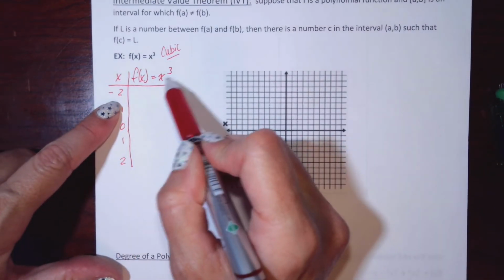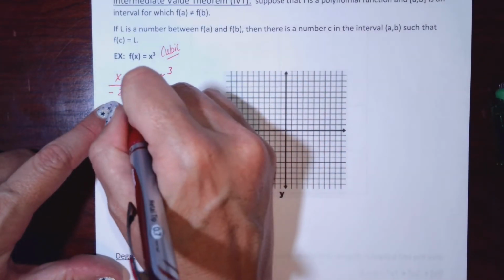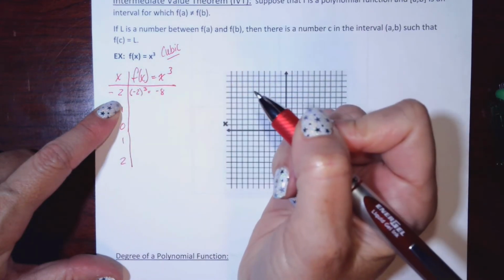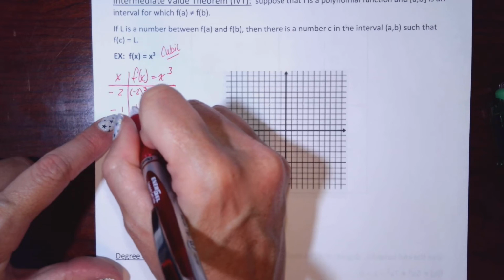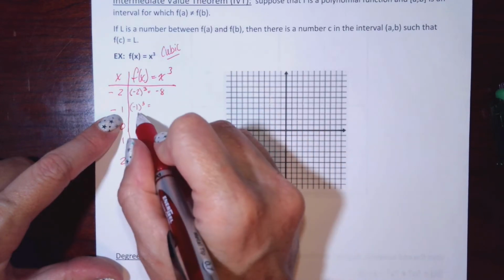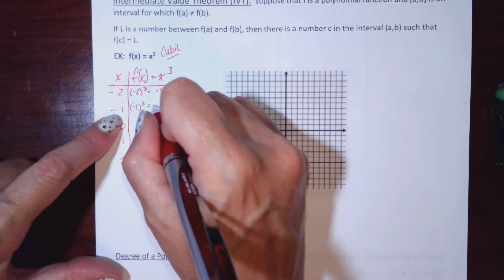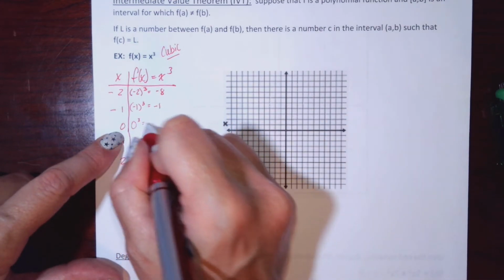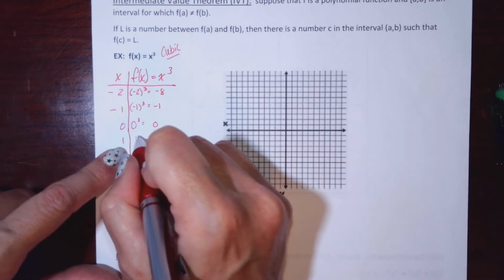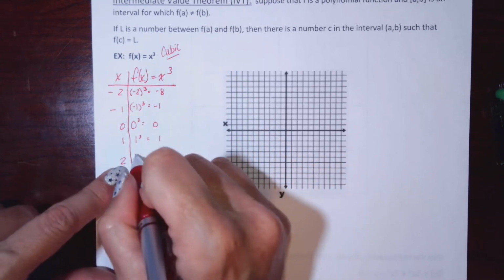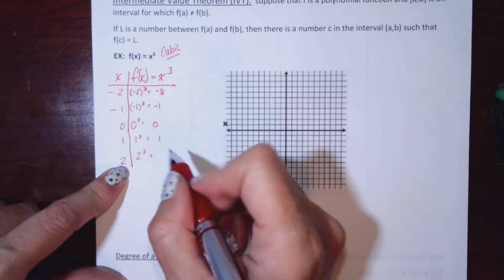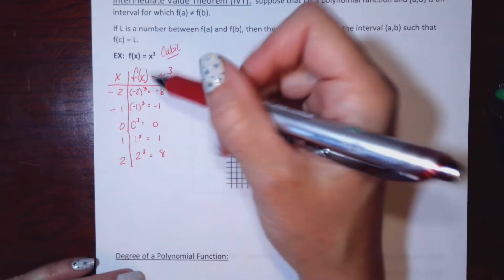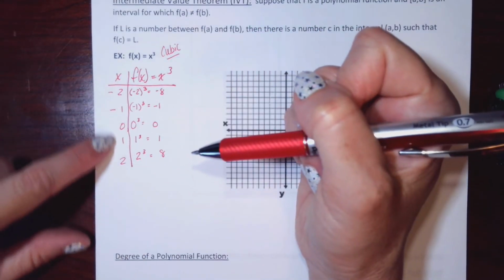Alright, if I plug in a -2 and I cube that, so I'm going to say -2 cubed, I get -8. If I plug in a -1 and I cube it, -1 times -1 times -1 is a -1. 0 cubed is just 0. 1 cubed is 1. And 2 cubed, 2 times 2 times 2, is a +8. So these are my function values for each of these x values.